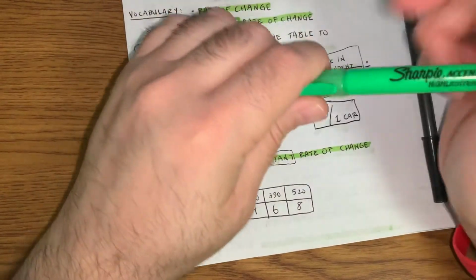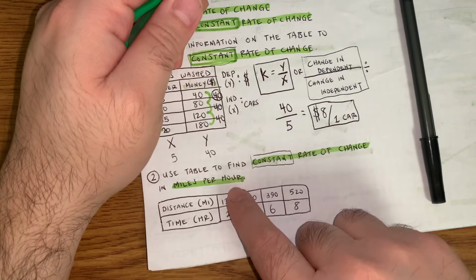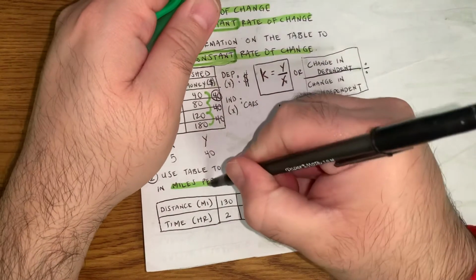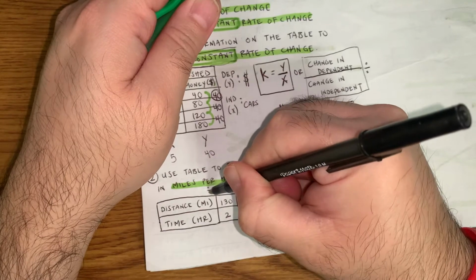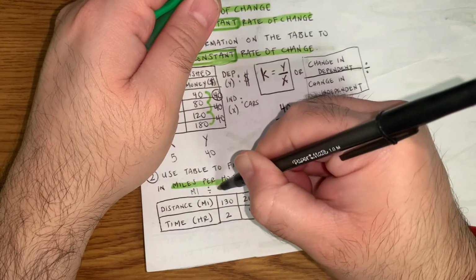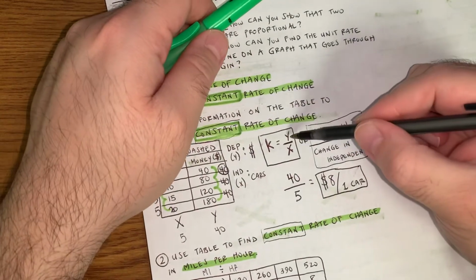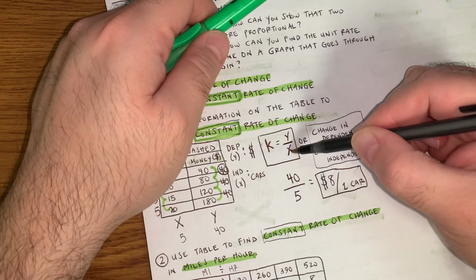Remember in our first lesson, we were talking about that sometimes your question tells you how to set it up. So per is going to be your division. So you're doing your miles divided by your hours. But remember, when you're dividing, y goes first and x goes second.